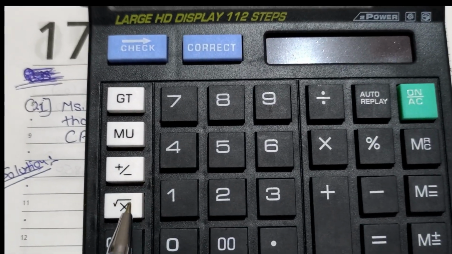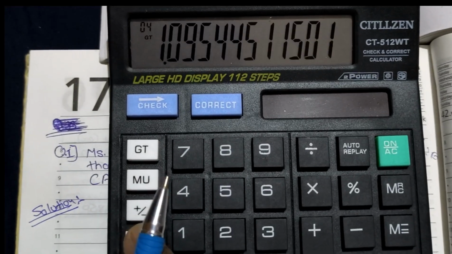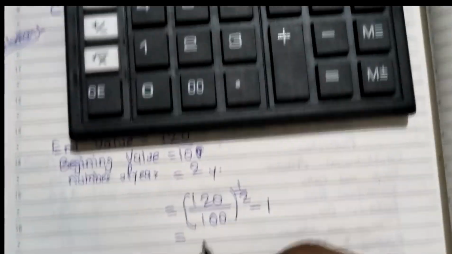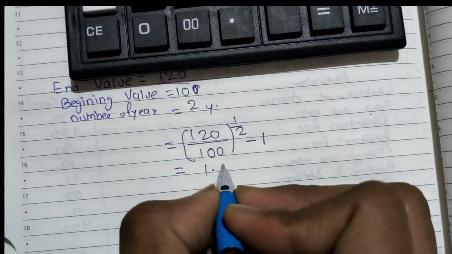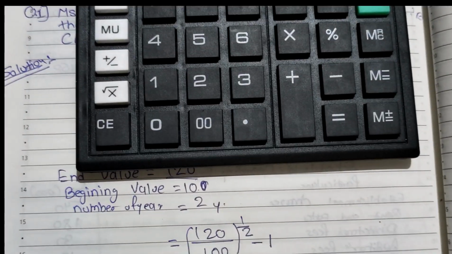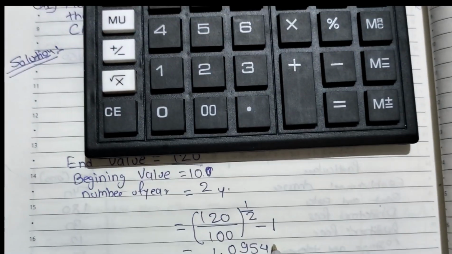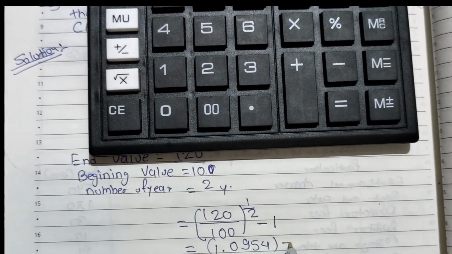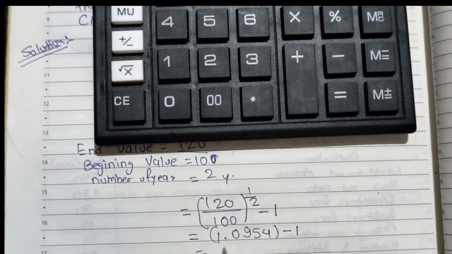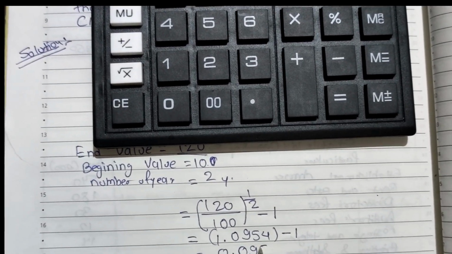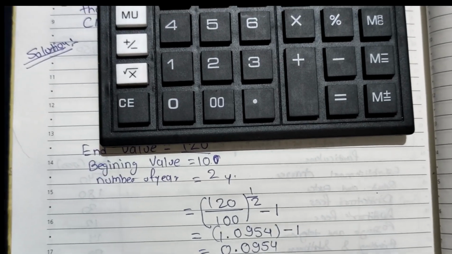What is the answer? 1.095. So its calculation is done. After that, minus 1, you will receive 0.0954.